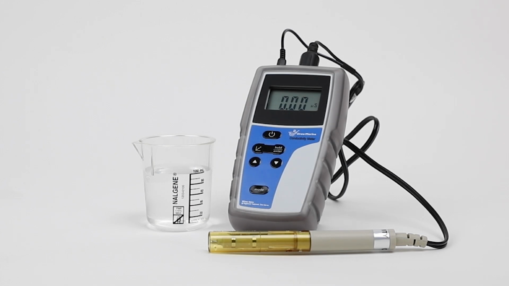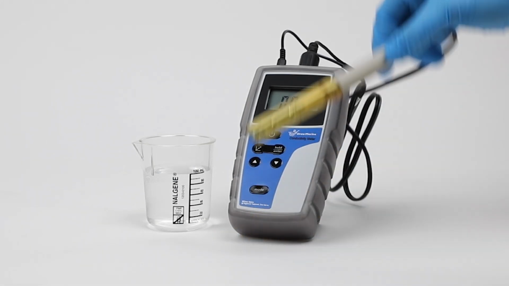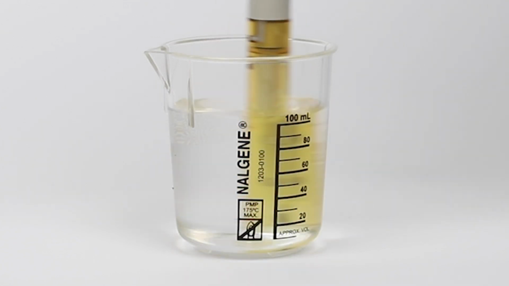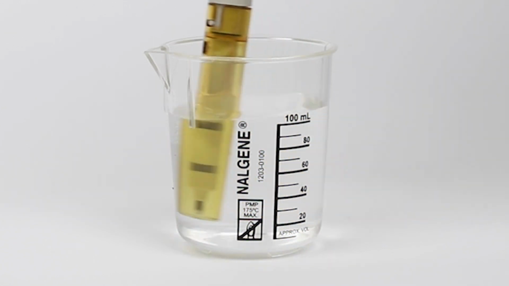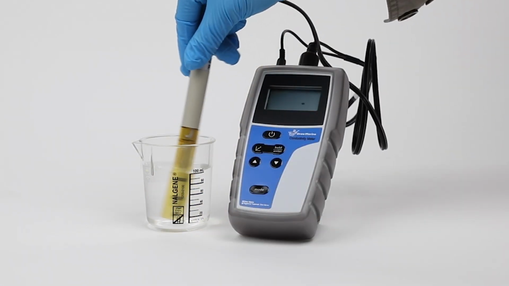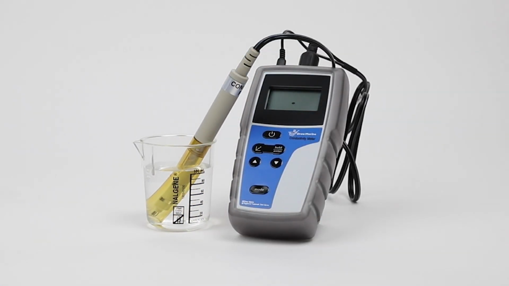Place the electrode into the sample and ensure that the liquid level stays above the upper steel band. Stir the sample gently using the electrode to ensure a homogeneous sample. Allow some time for the reading to stabilize.